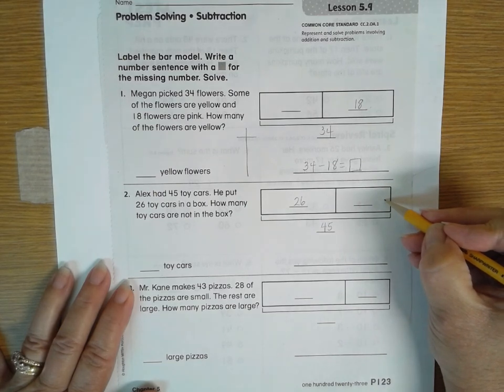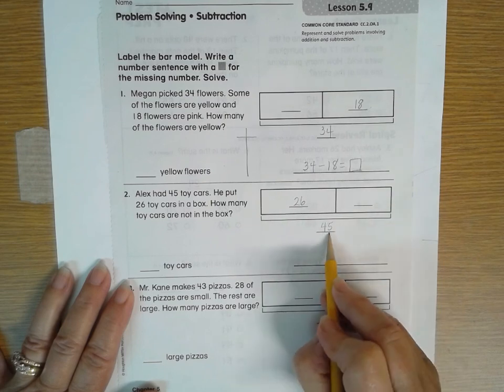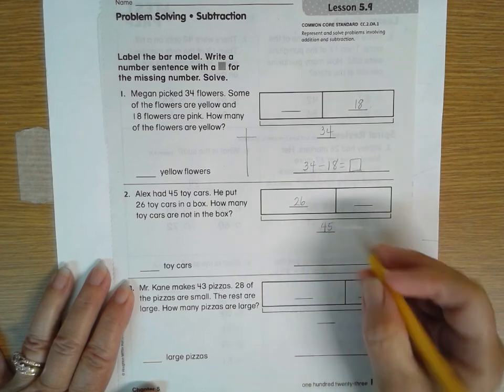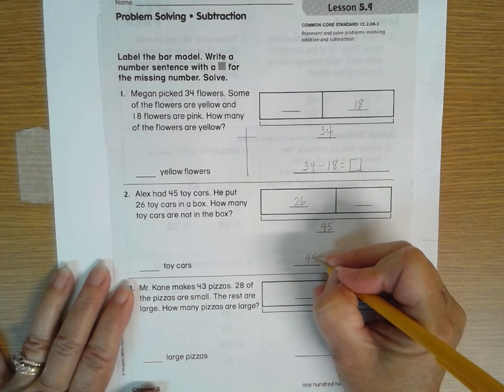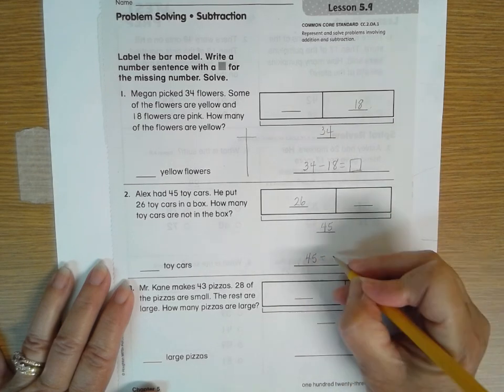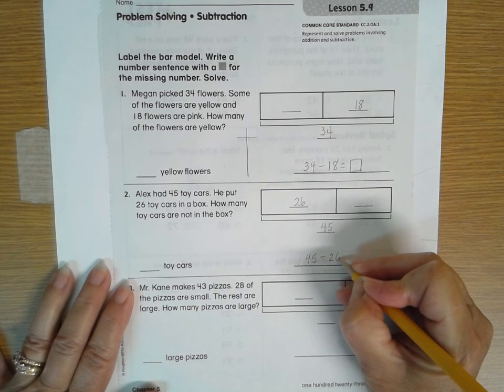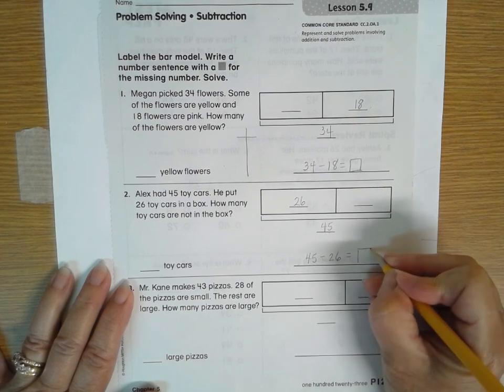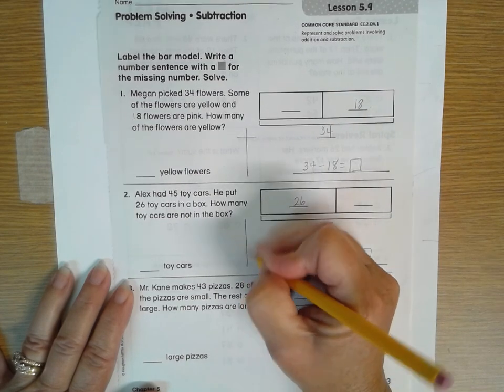So you need to write your number sentence. We know the total, we know one part, we don't know the other part. So 45 minus the 26 equals something, and you need to make a T in here and solve that.